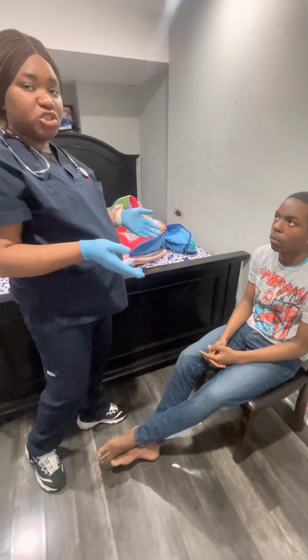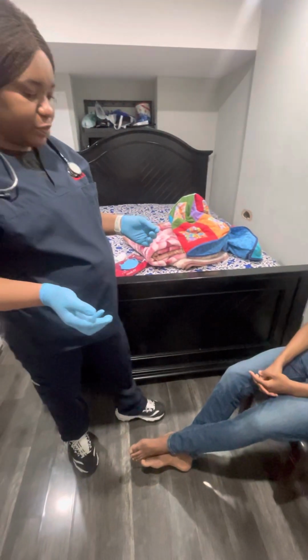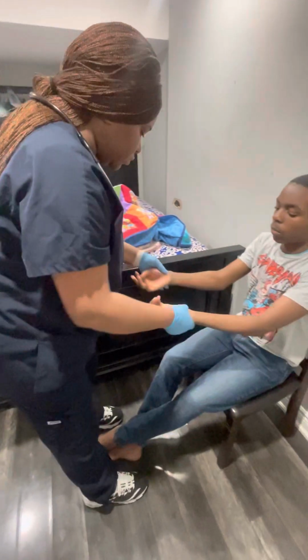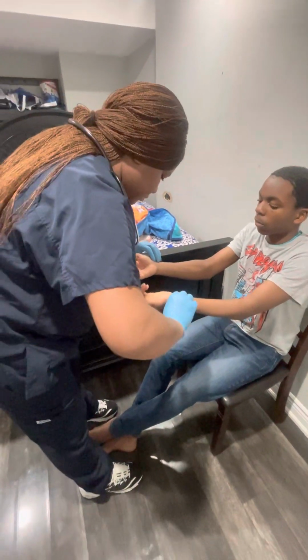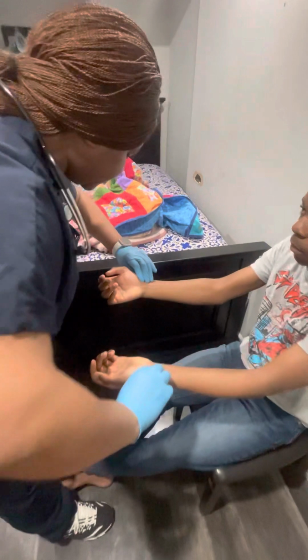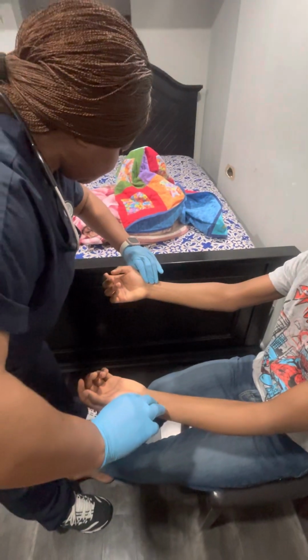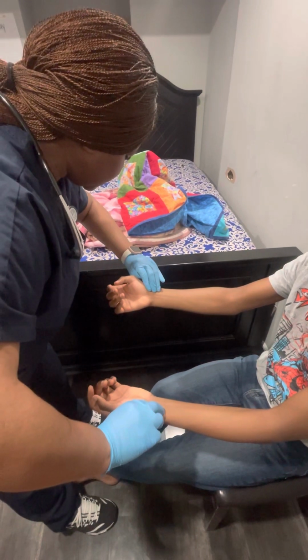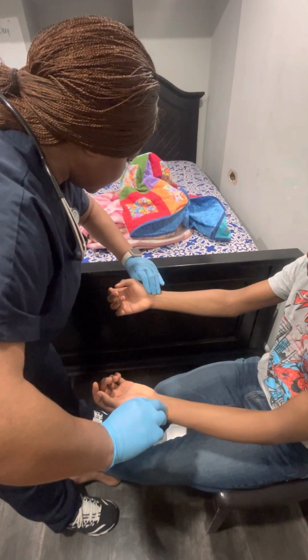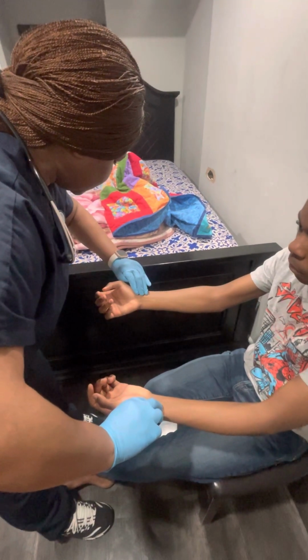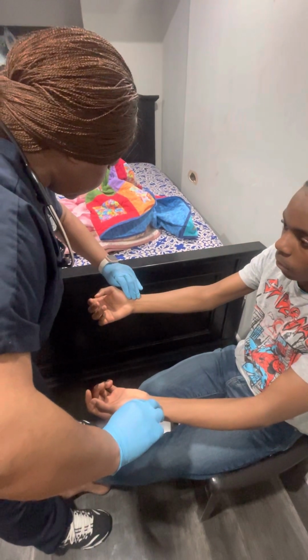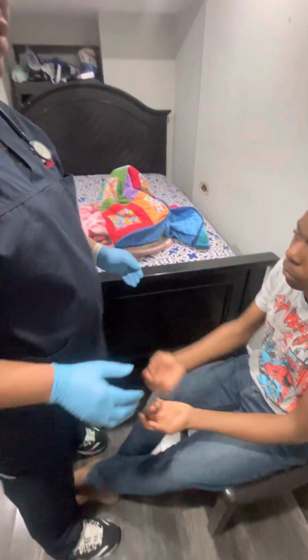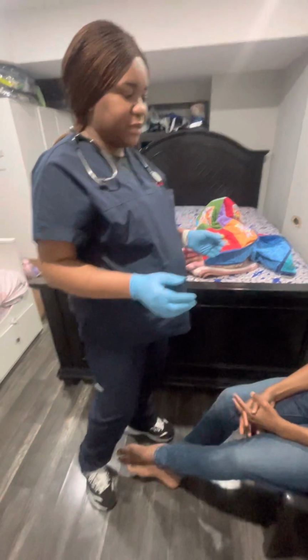So right now I'm going to check my patient's radial pulse, for 30 seconds. So my patient's radial pulse is 70 beats per minute.